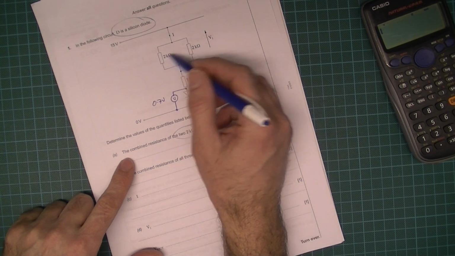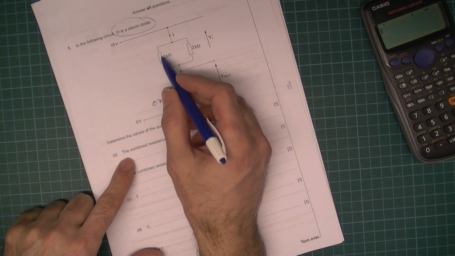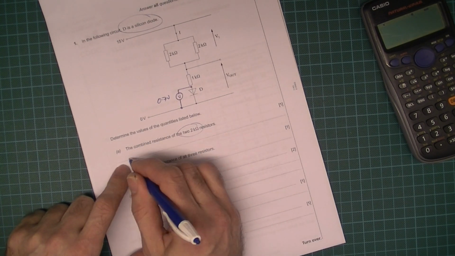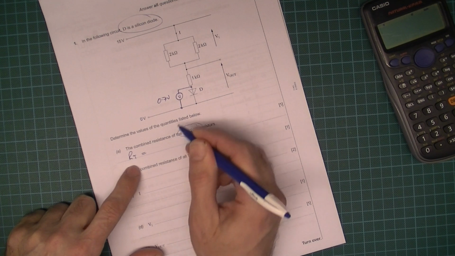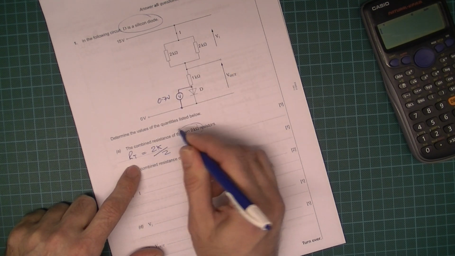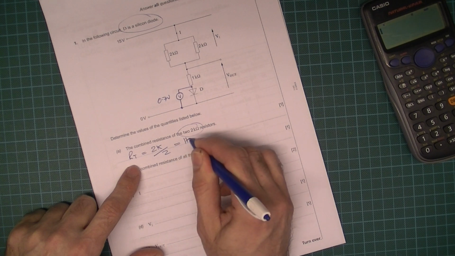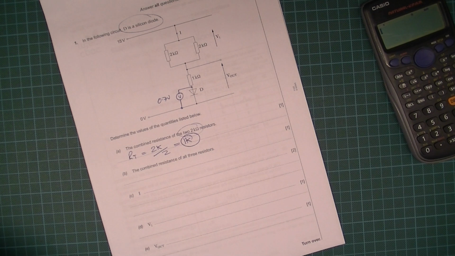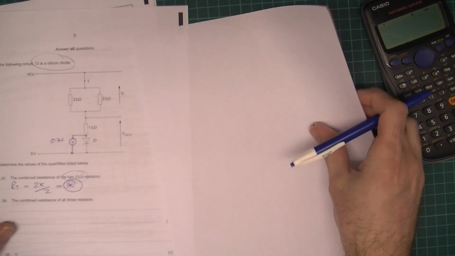Now, because they are equal value resistors, we can just take one of those and divide it by the number of resistors. So in this case, RT is going to be equal to 2K divided by 2, because there are two of them, so that answer is 1K. That's the answer. Now that's by far the easiest way to do it. Just so you know, there are other ways we could do it.